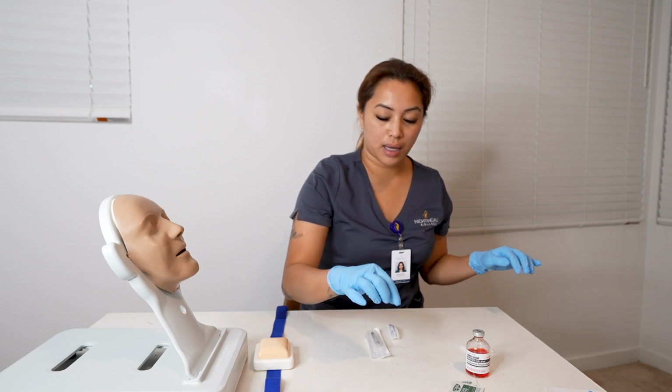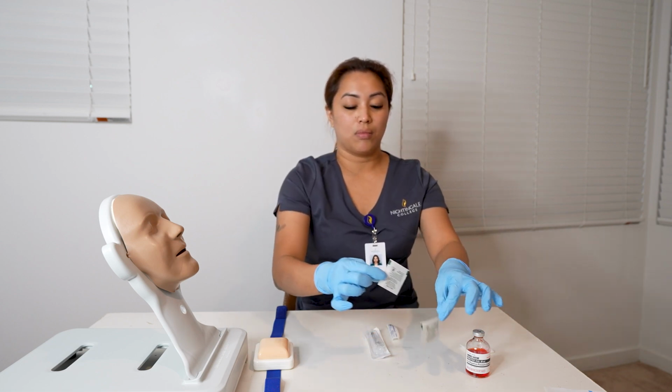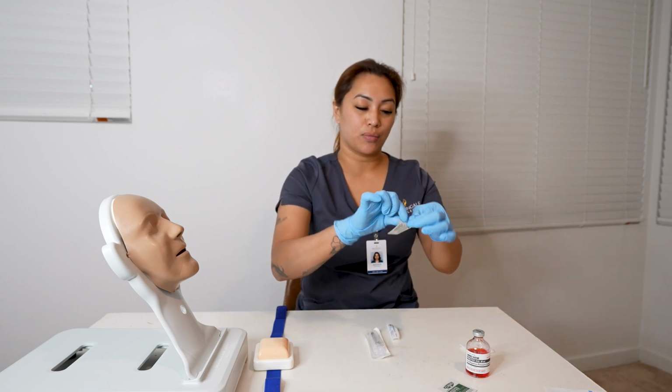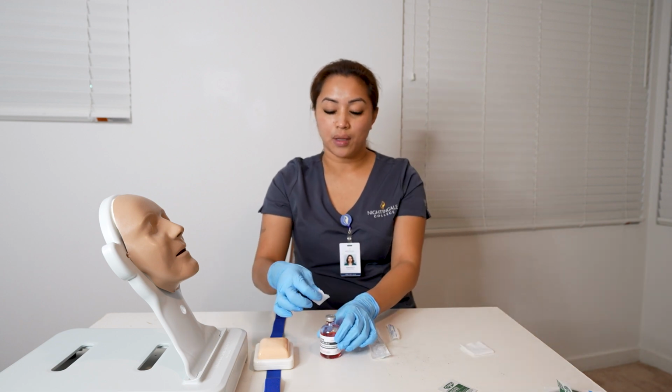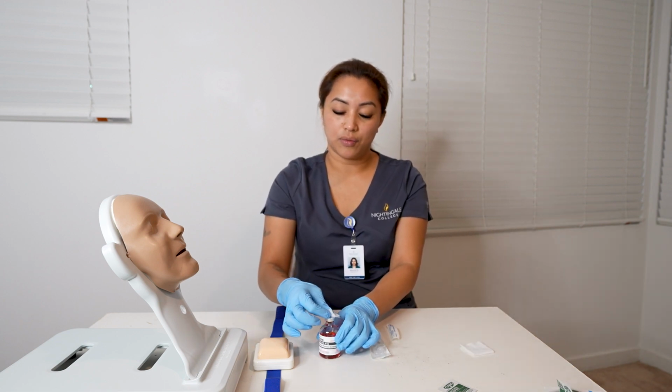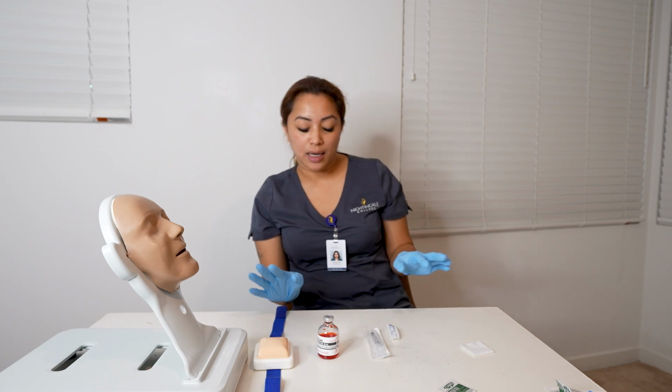So now I am going to get an alcohol pad, open it, get our medication vial. We are going to clean the medication vial from the middle to the outside. All right, throw this away. So now we are letting that air dry.